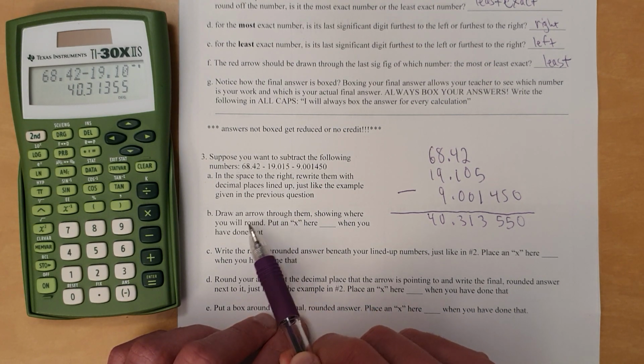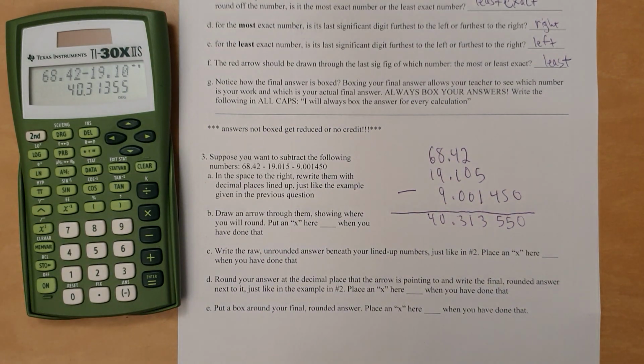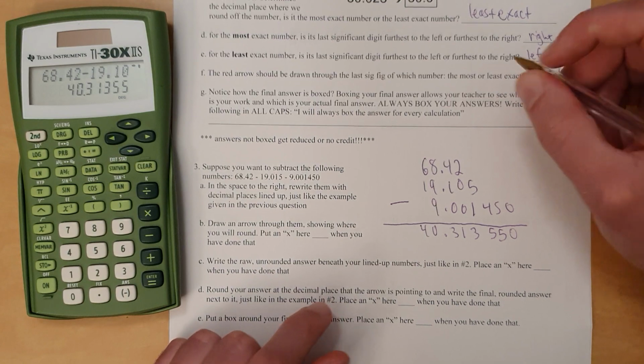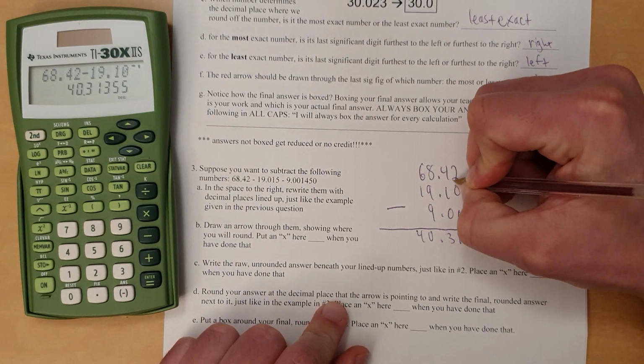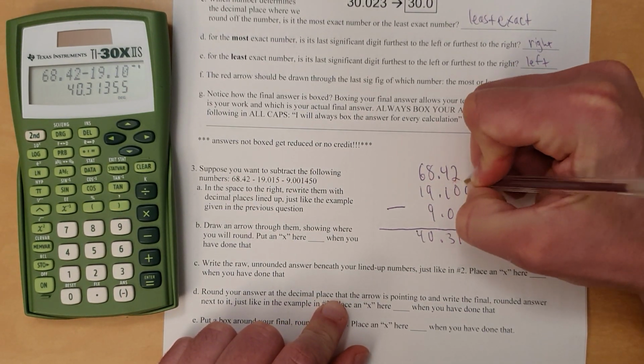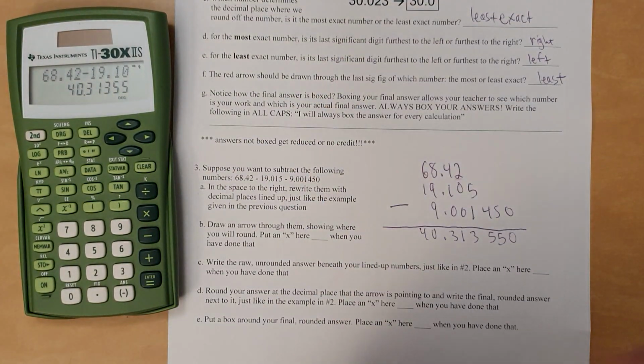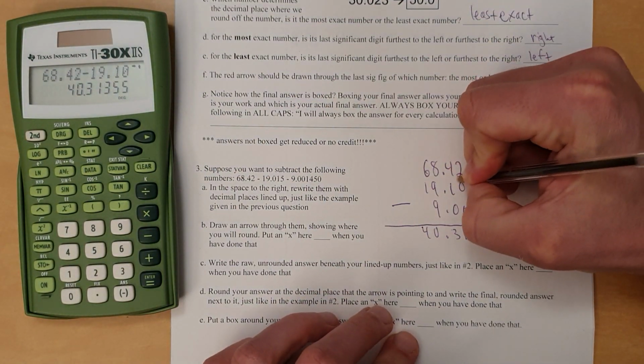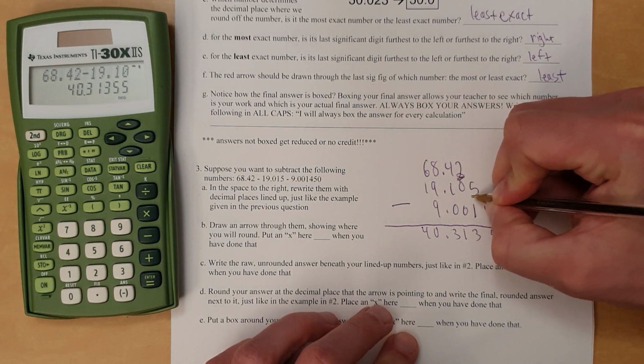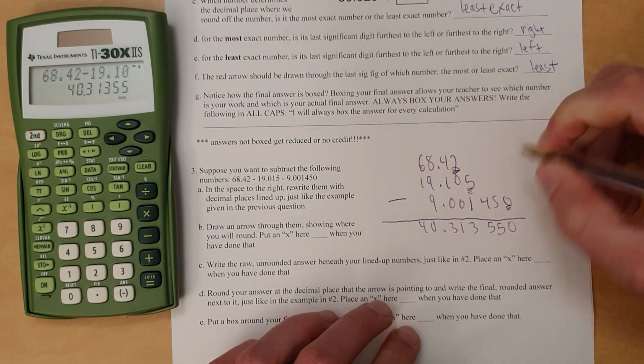Draw an arrow through them showing where you will round. Put an X here when you have done that. I'll grab a different color pen so I can do that. Hopefully this pen isn't dead. So where are we going to round? Well, let's look at the last sig figs. Here. And I picked a pen that's dead. All right, we'll use a different color. So there, there, and there.